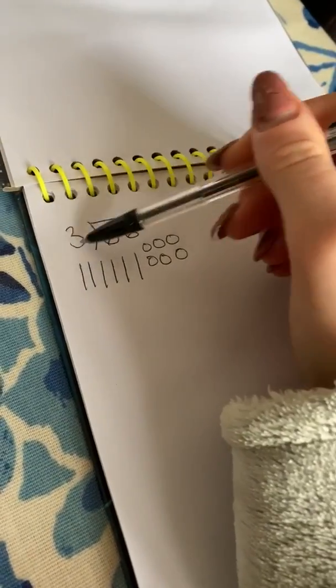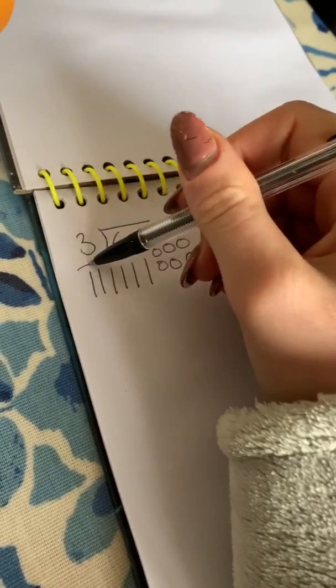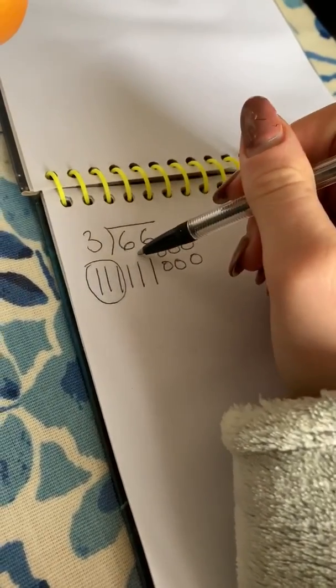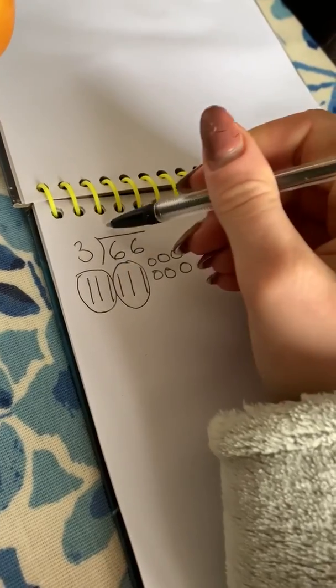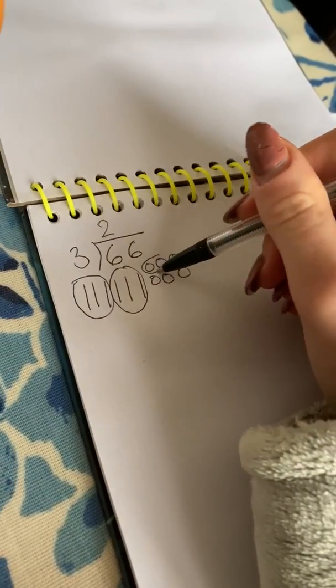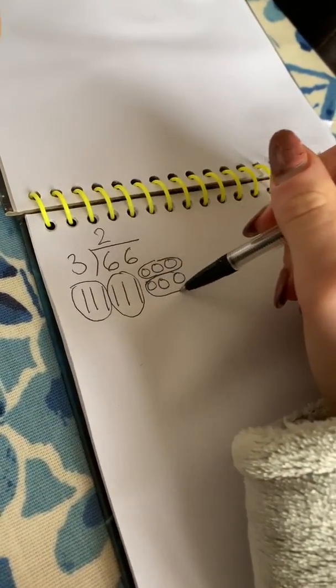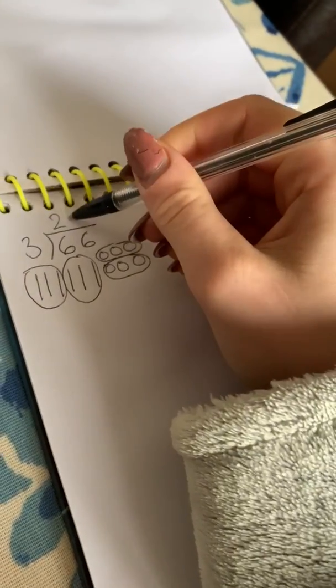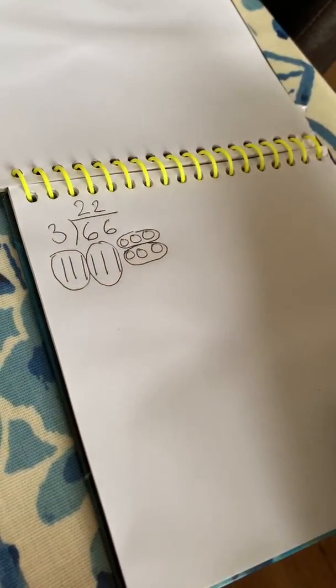And we're going to group them by what we're dividing by. So we're dividing by 3, so we're going to group them into 3s. So 1, 3, 2, 3. So there's 2, so it goes 2 there, and then we group the 1s, and there's 2 there, so we put a 2 here, so the answer is 22.